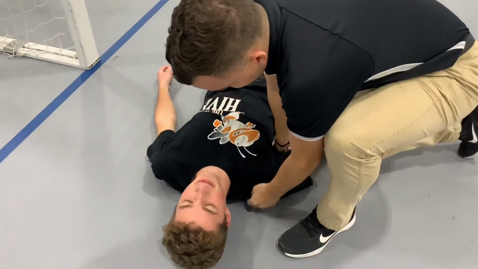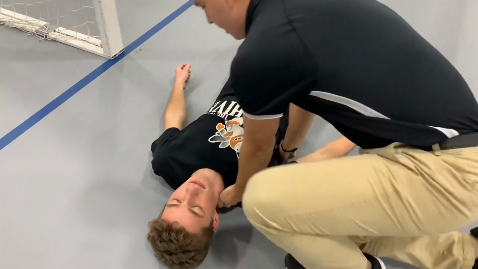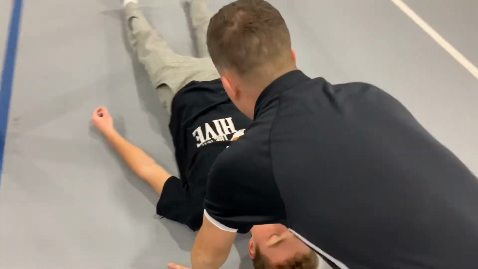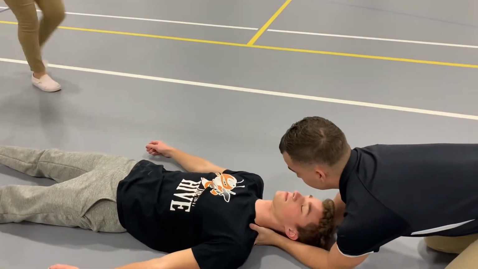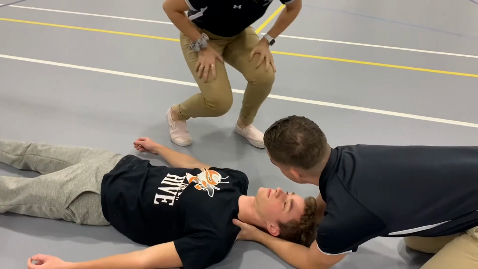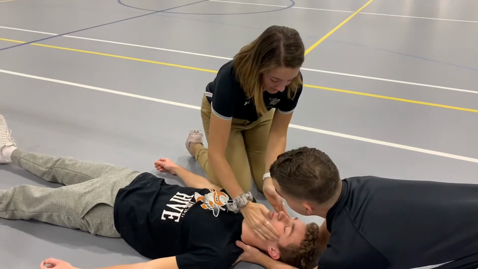The athletic trainer finds out that there is neck pain and midline tenderness. This causes him to immobilize the cervical spine and stabilize. Calling for a second athletic trainer, a secondary assessment is performed and a distracting injuries test is also performed.